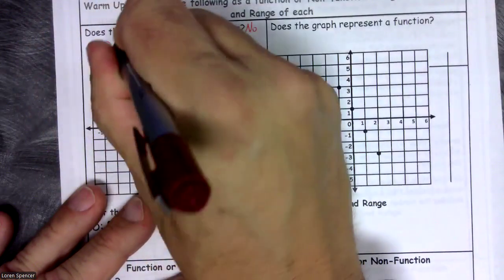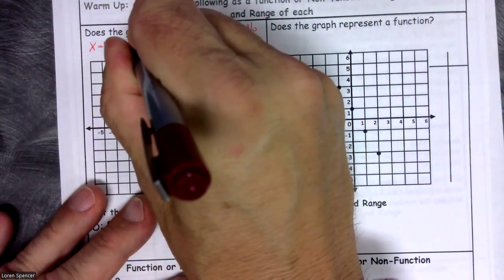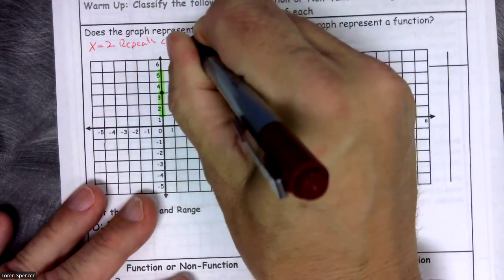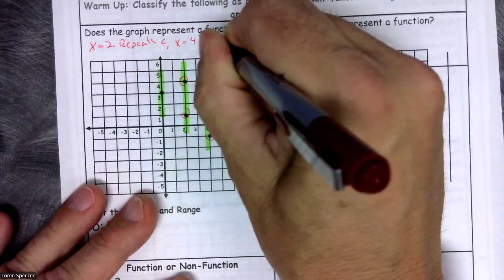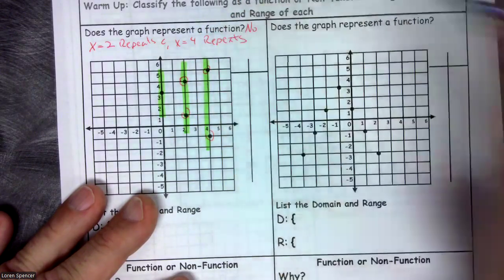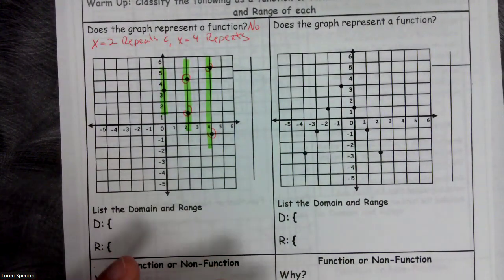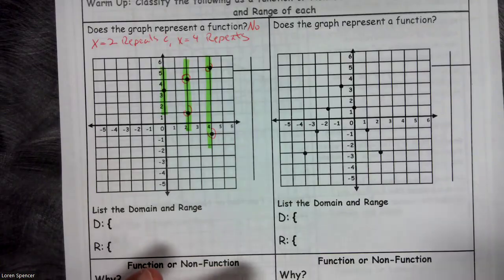X equals 2 repeats, and x equals 4 repeats. Now, we technically only needed one of those to repeat for it to not be a function, but in this case, we have two that are repeating. When I go to the next, it asks for the domain and the range.